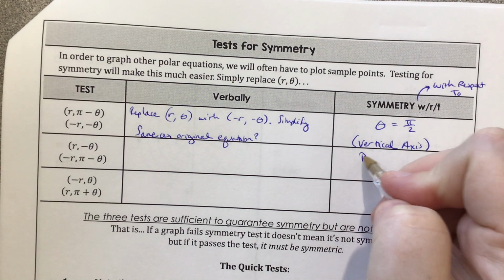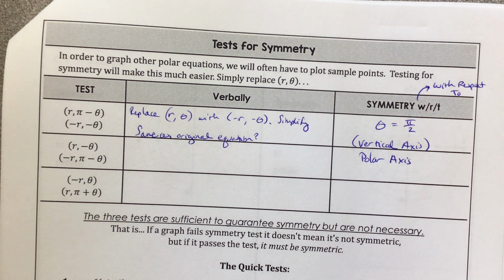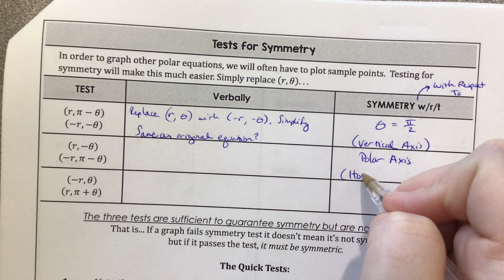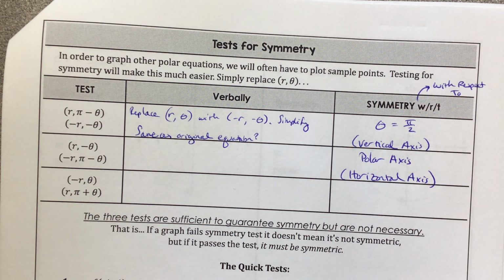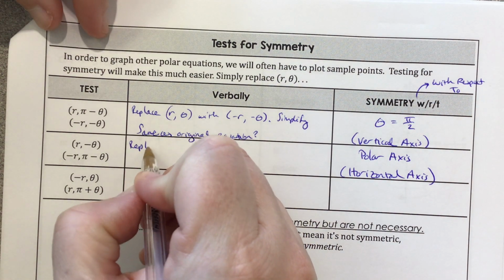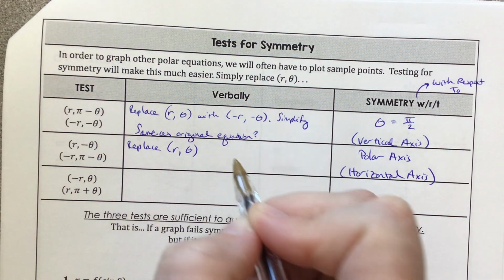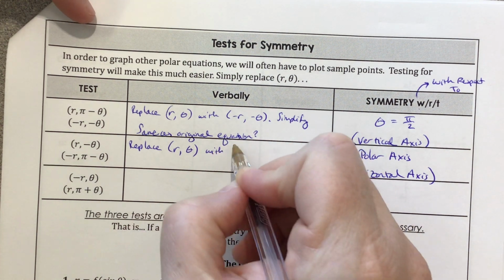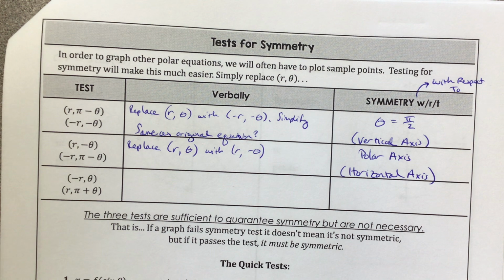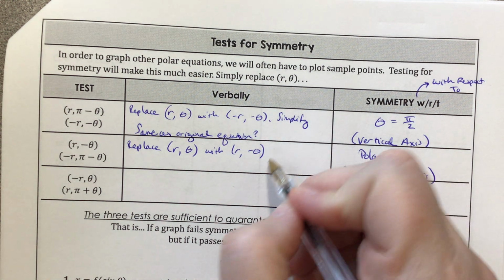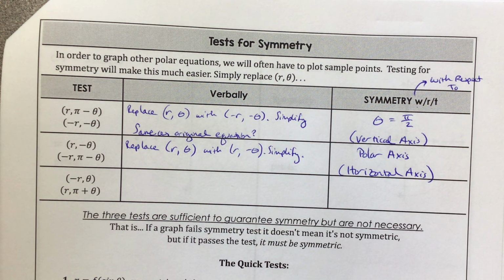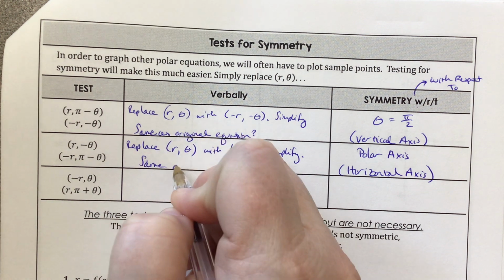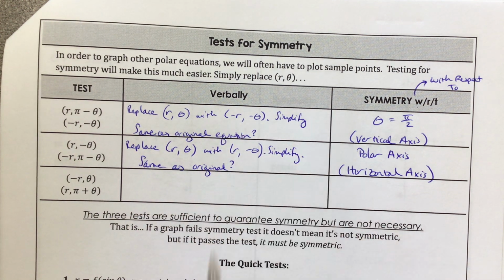Next, our test for polar axis symmetry. Polar axis is our horizontal axis, like saying the x-axis. Here's our test. We replace the r and theta in our equation with r and negative theta. So r stays the same, change theta to a negative theta, and then simplify. And I want to ask myself, is it the same as the original equation? If so, then it has polar axis symmetry.